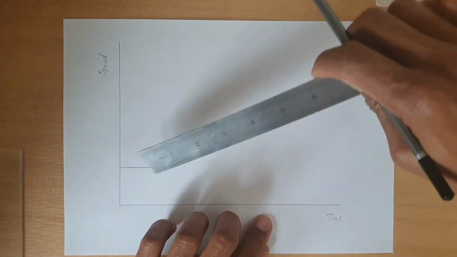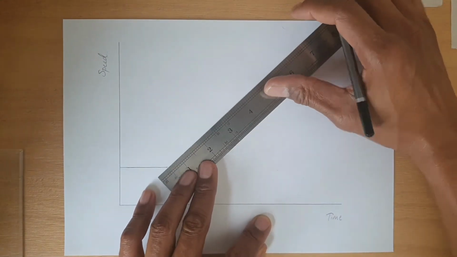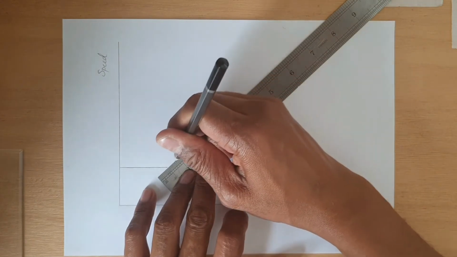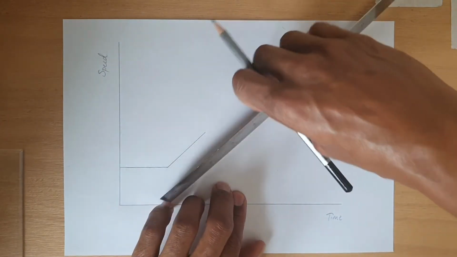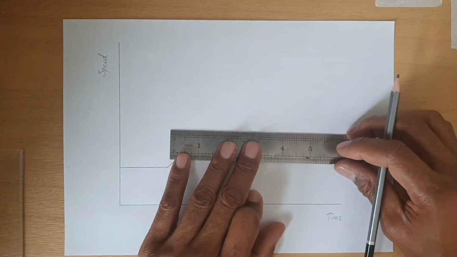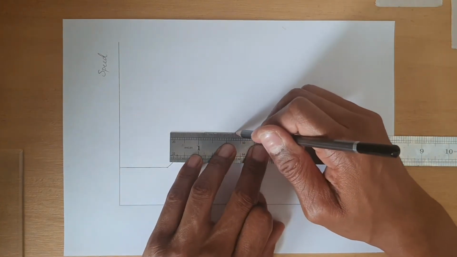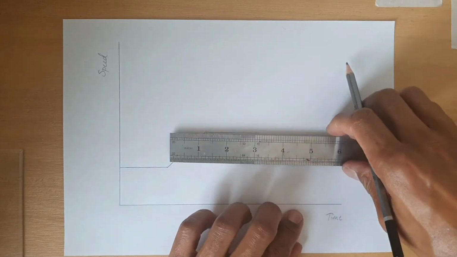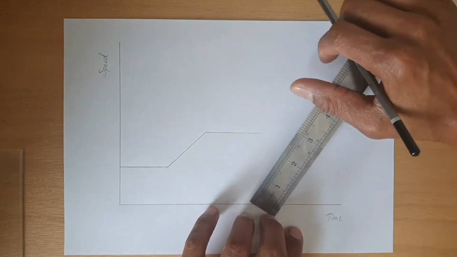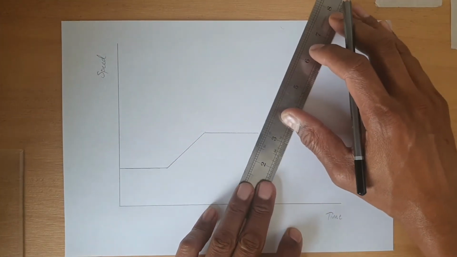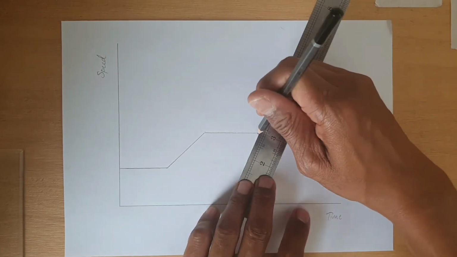I'm going to draw an incline, which is straight. I'm going to draw another horizontal line. I'm actually going to draw another incline, which is steeper this time.